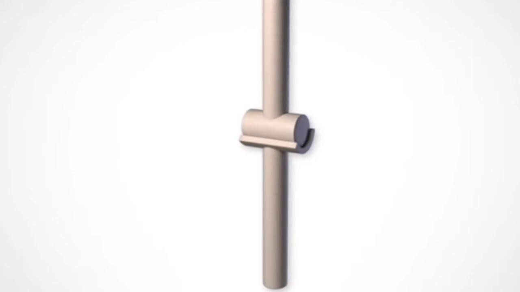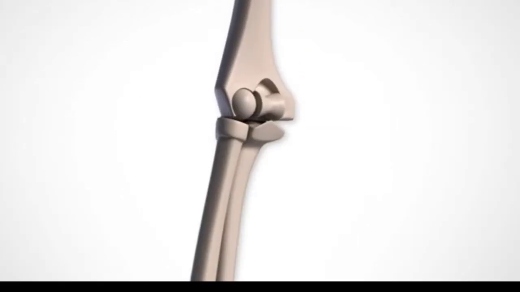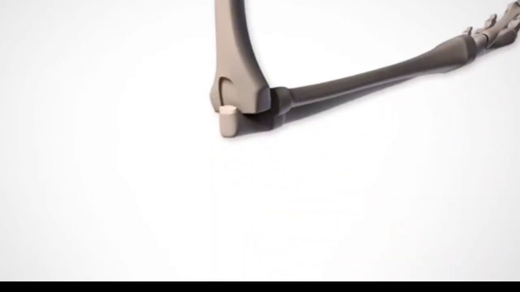The best examples of hinge joints in our body are the elbow and the knees. It allows only flexion and extension. This is the hinge joint of our elbow. It allows movement only in flexion and extension.